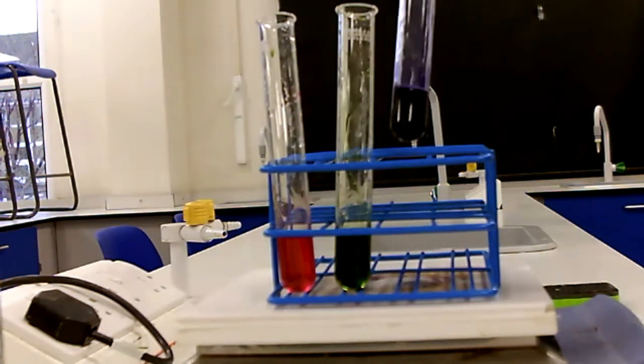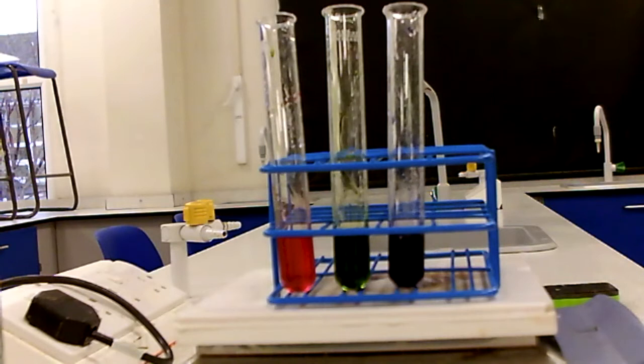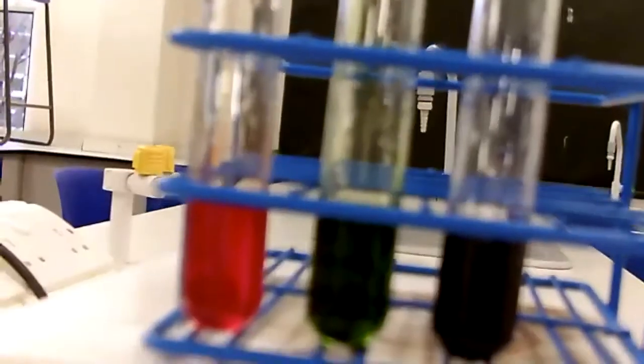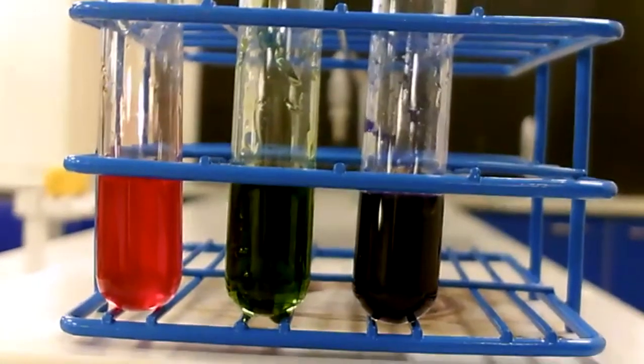Now finally, I have my sodium hydroxide, and we can see that this turns purple. Now this means that this is a strong alkali. To give you a little bit more of a close-up there, we have red, green, and then very, very dark purple.